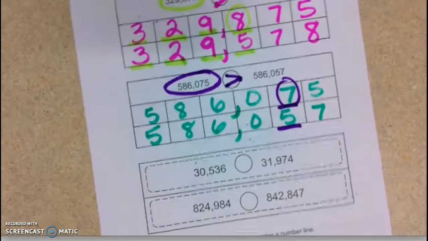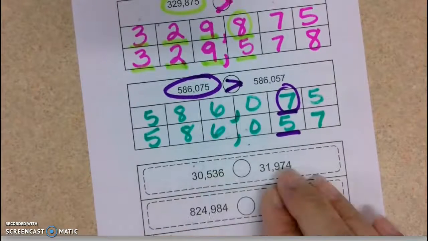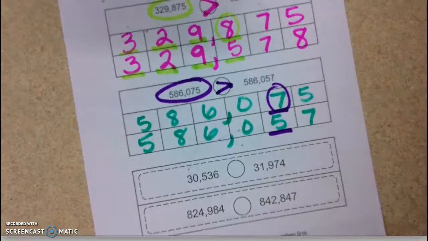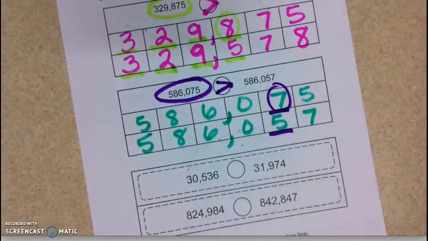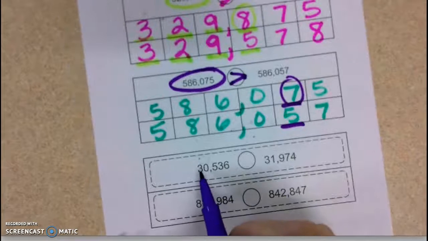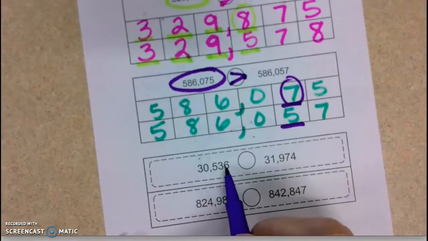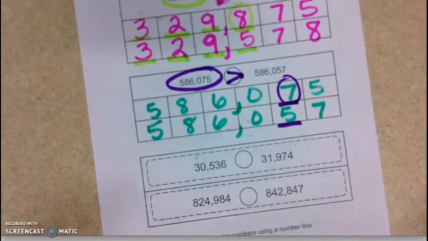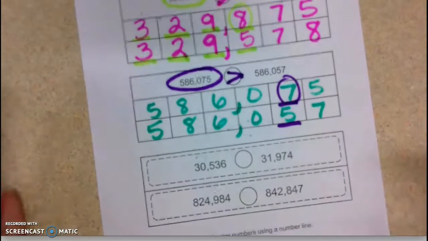All right. Some of you will just be able to go straight to doing the work with just the numbers right here. So you can underline your digits. So if I go to the largest place value position, this number has 1, 2, 3, 4, 5 digits. And this one also has 1, 2, 3, 4, 5 digits. So I have to compare each place value position.